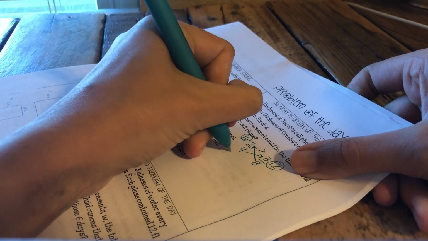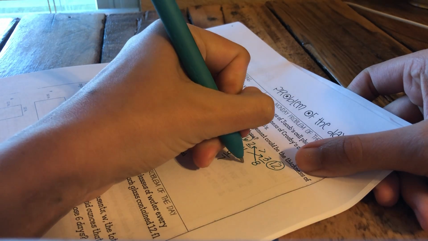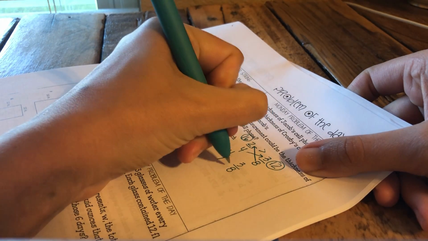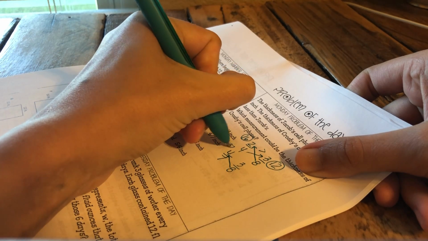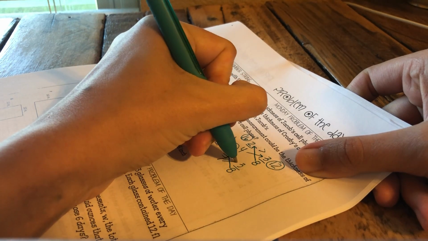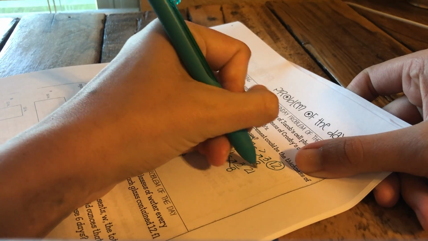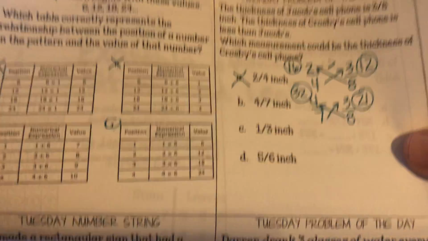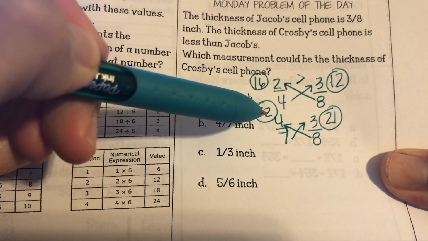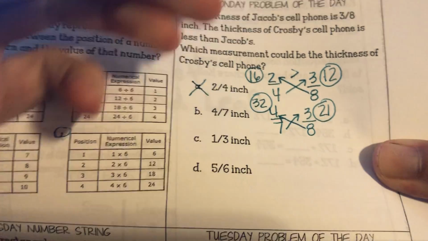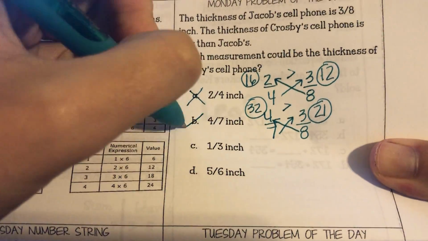Okay, let's take 4/7 and 3/8. We go from the bottom to the top. 8 times 4 is 32. 7 times 3 is 21. Okay, so Jacob's in this case is 21, so we need this to be less, but it's not, it's greater. So B cannot be our answer.